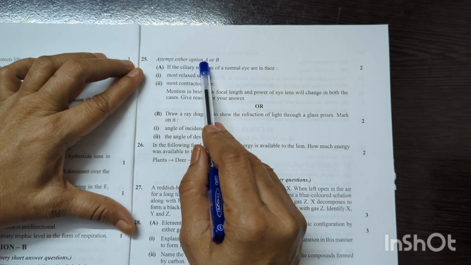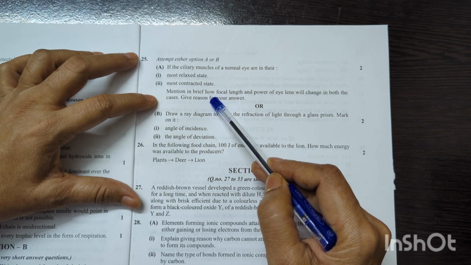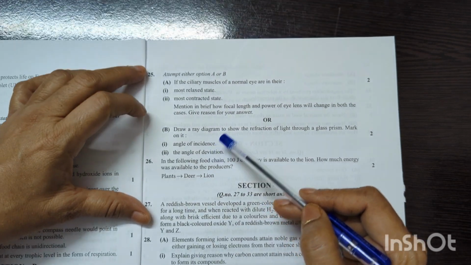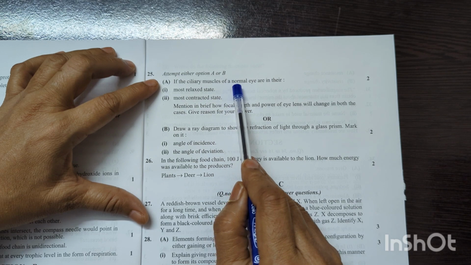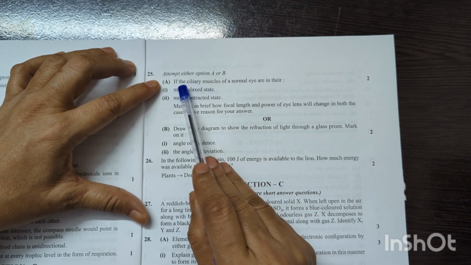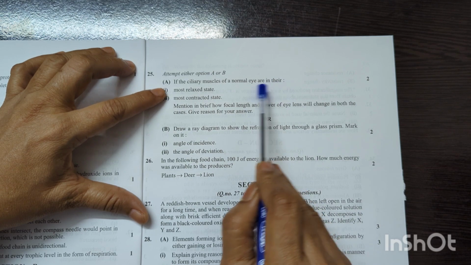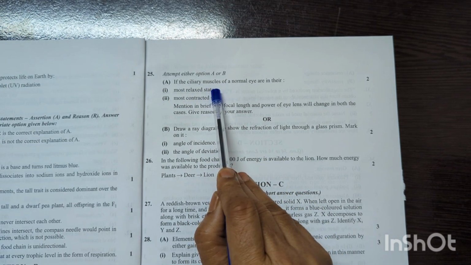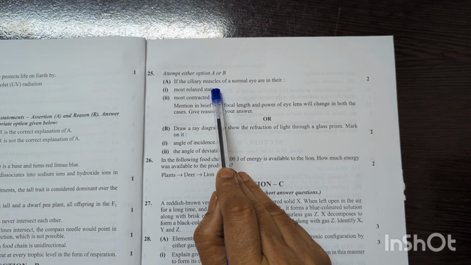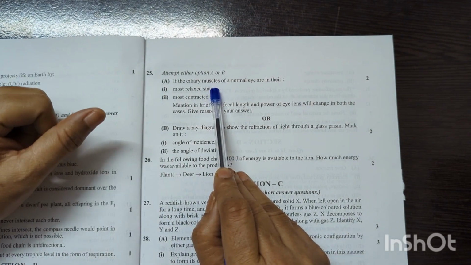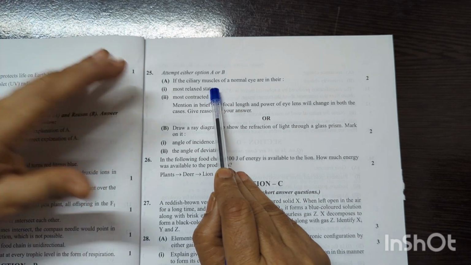Attempt either option A or option B. You have been given option A 2 marks, option B 2 marks. Since it's biology, I'll answer all of them. If the ciliary muscles of a normal eye are in the most relaxed state, it means the eye lens is plane and the normal human eye is able to focus on a distant object.